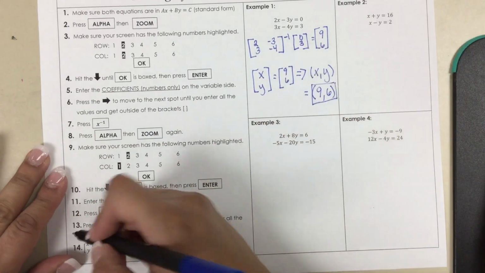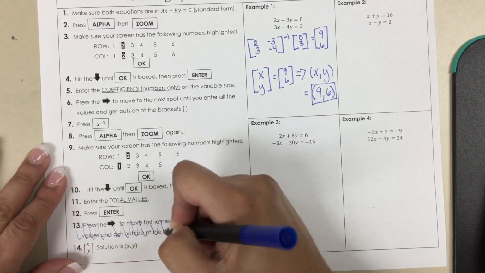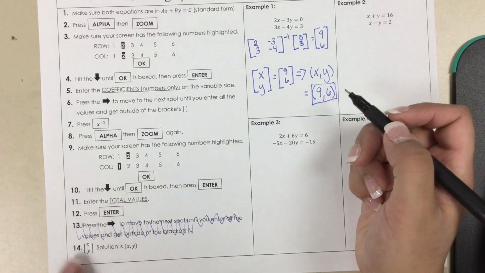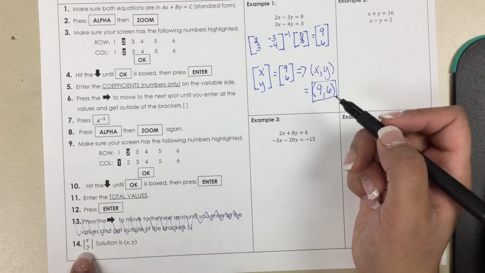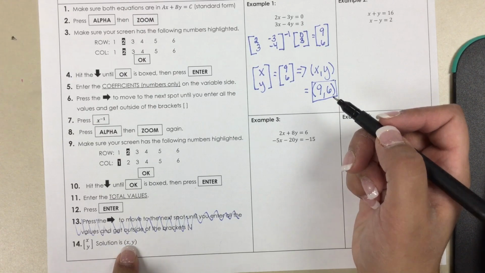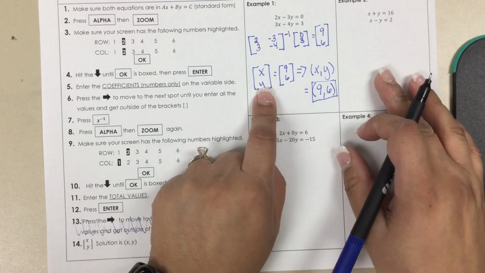Okay, we can ignore 13. We don't actually need that. You can cross that out. Okay, so as you can see on 14, it says x, y, so the solution looks like a coordinate point, just like I said here.